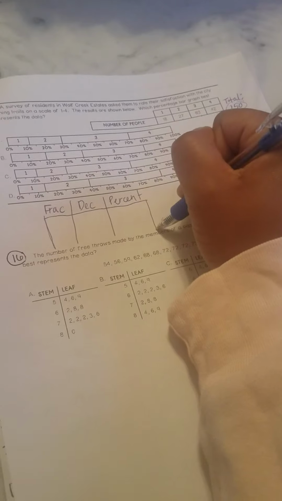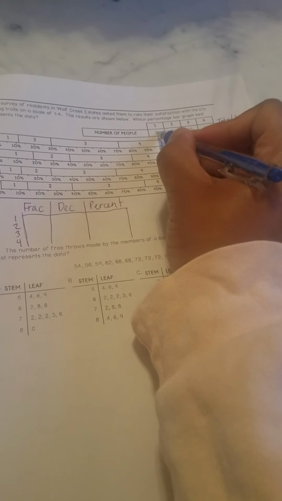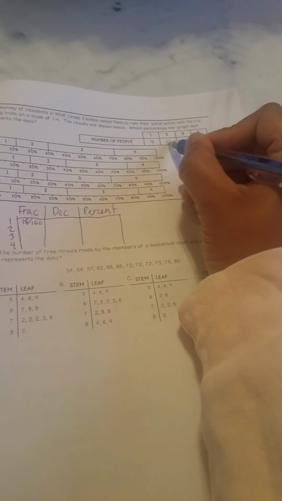I'm going to do that for each of my numbers. The number of people they're talking about is for categories 1, 2, 3, and 4. These are just my categories. My fraction for the first one would be 18 over my total, which is 150. So I'm going to put 18 over 150. And the next one, the number is now 27, and I'm going to put it over my total, which is 150.